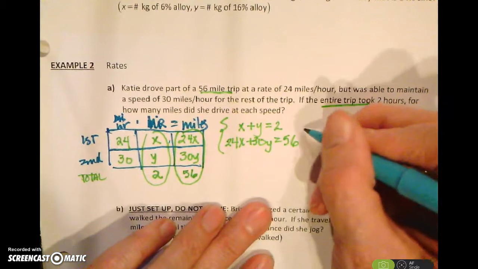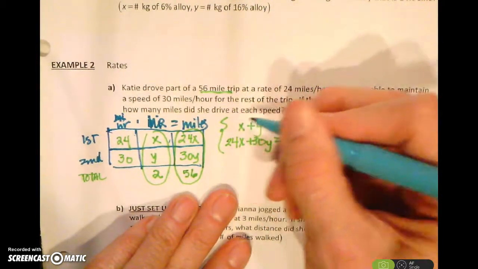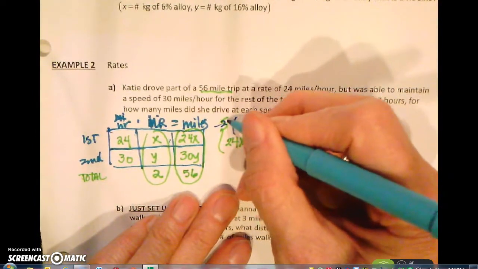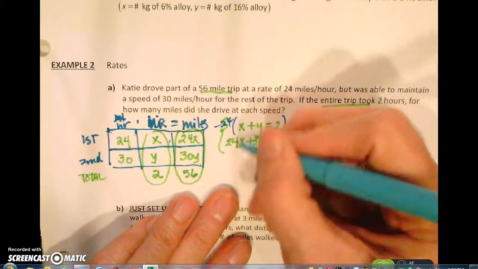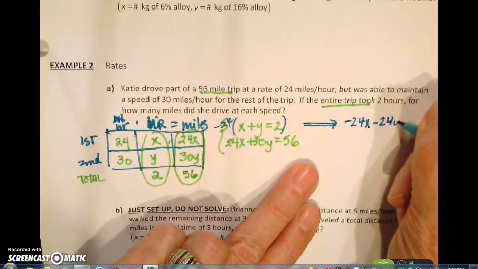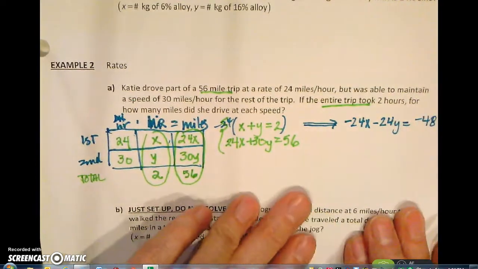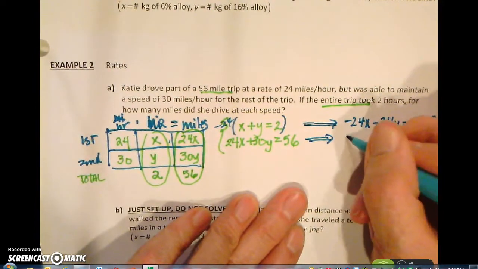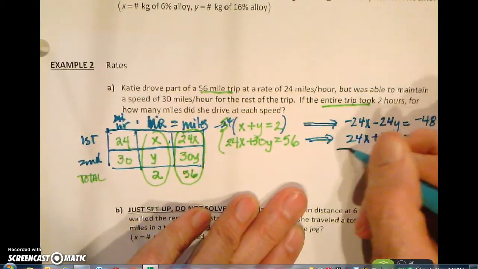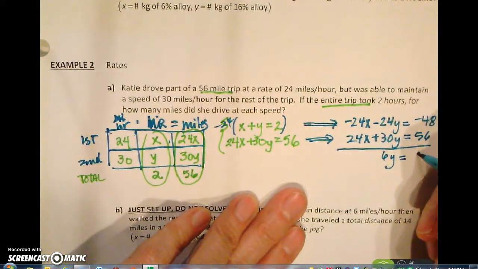So this time, let's do it with the addition method. Again, you can use any of the methods. And what I'll do is I'll eliminate the x's. So I'm going to multiply through this row here by negative 24 because I want to have the opposite signs there. So this is going to be a negative 24x minus 24y, and negative 24 times 2 is going to be negative 48. I'm going to copy this line over. So 24x plus 30y is equal to 56. I'm going to add the two together, and I'm going to get 6y is equal to 8.